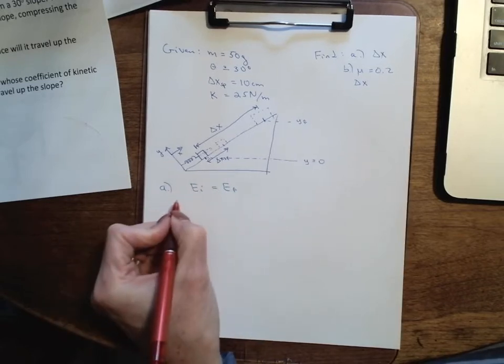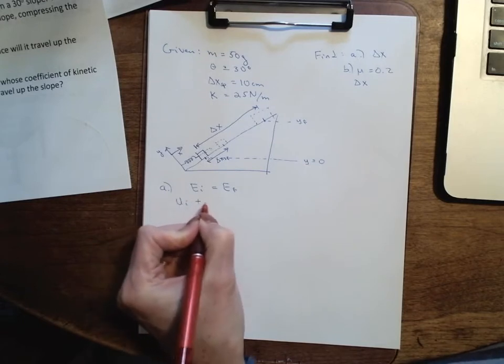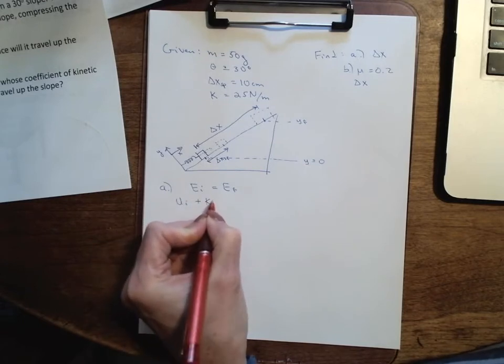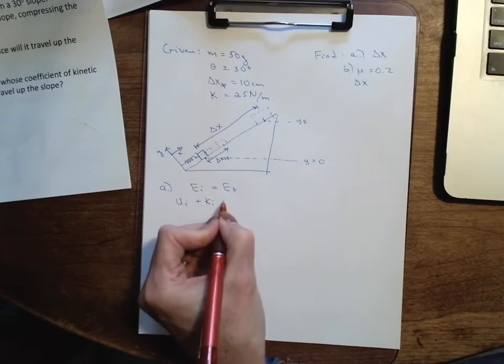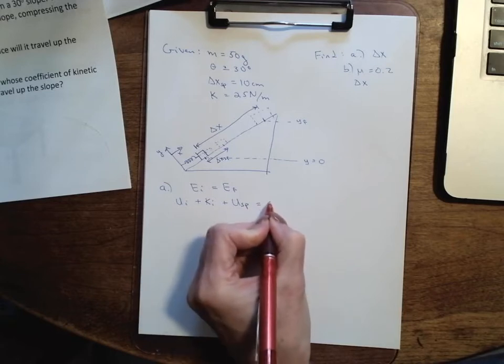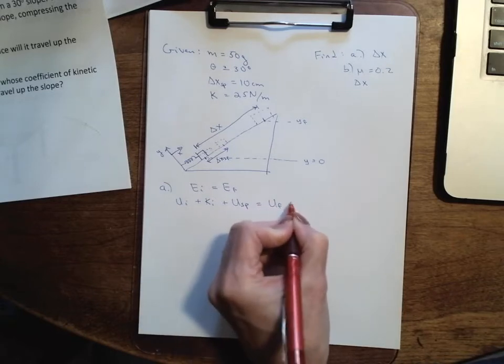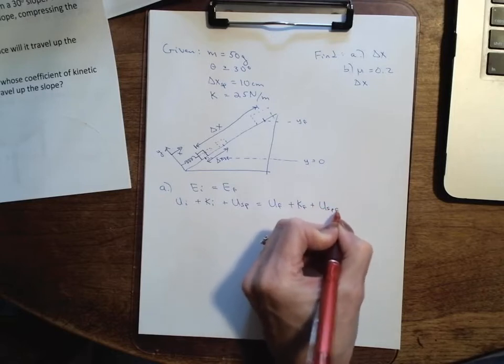And my energy is going to be my U initial plus my kinetic energy initial. So this is gravitational potential energy, kinetic energy plus my spring potential energy is equal to my U final, gravitational potential energy, plus K final plus my U spring final.